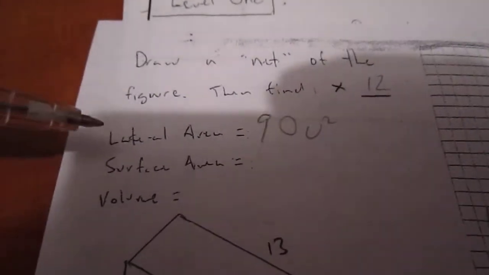The surface area is the same thing plus this and this. So this is 12 by 5 divided by 2, so that is 30, and this one is also 30. Again, 12 times 5 divided by 2, because after all they're triangles. 30 plus 30 is 60, 60 plus 90 is 150 units squared.